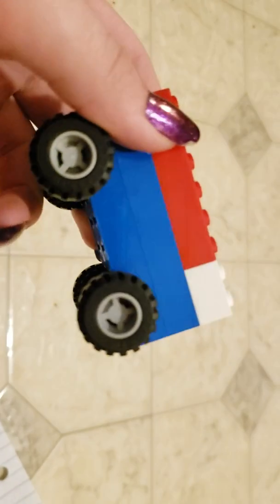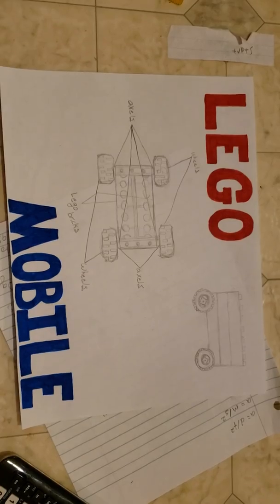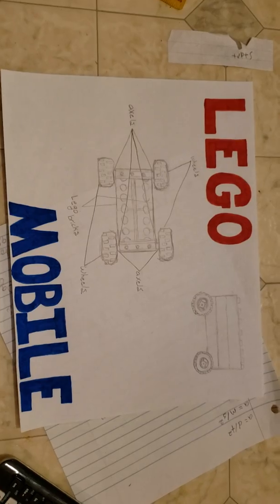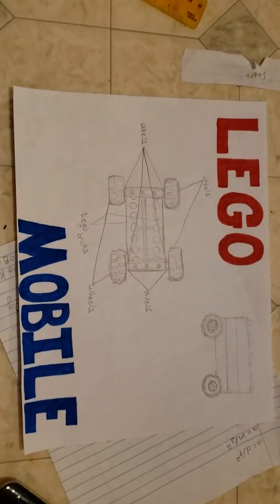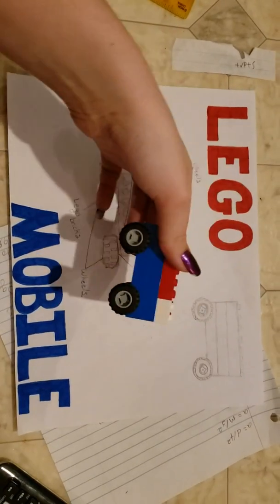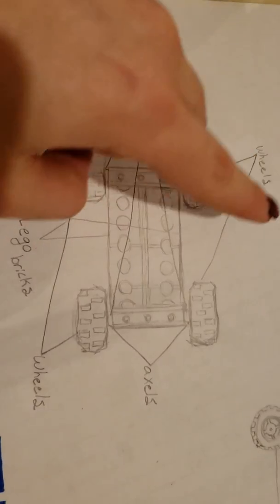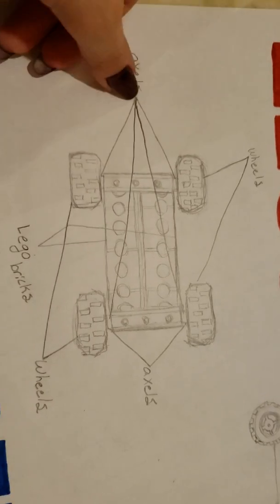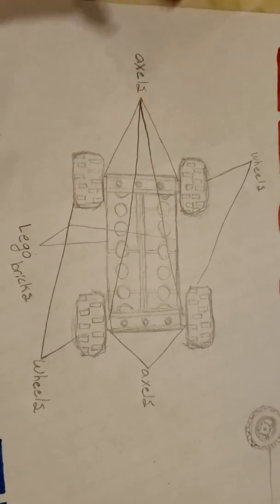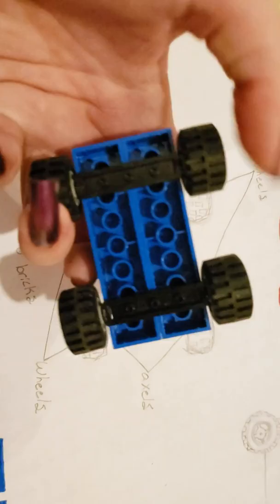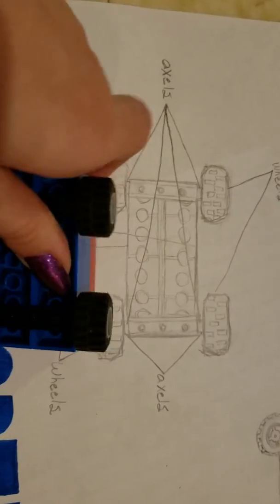Now, I will show you the schematic for this little car that I drew. It is called the Lego Mobile. It's kind of the Batmobile, just not quite as well designed and without all the knickknacks and doodads. Right here I have the diagram. This is the bottom of the car. I didn't get the top, but I figured the bottom would show the whole thing with the wheels and axles better. It matches pretty well, I thought.